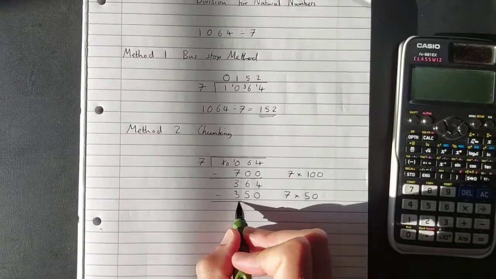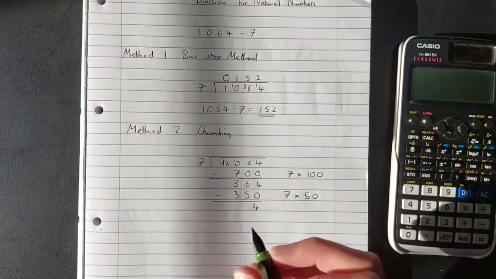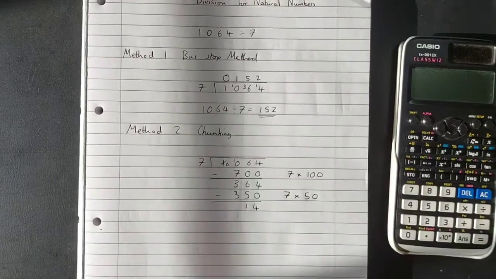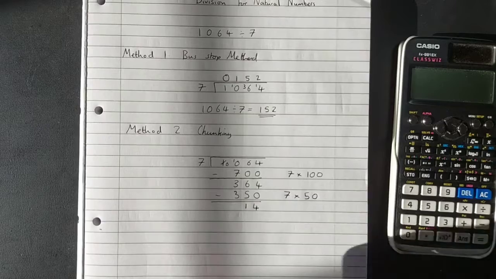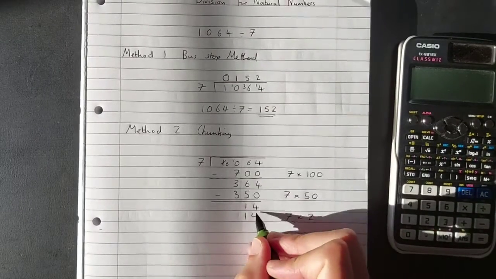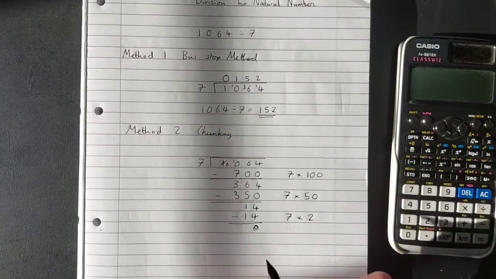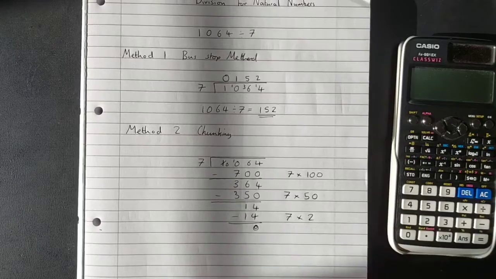Okay, we do the same again. So 4 take away 0 is 4. 6 take away 5 is 1. 3 take away 3 is 0. We're left with 14. 14 is easy. It's in the 7 times table. That is 7 times 2, which is 14. Taking them away gives us 0. So the fact that we've hit 0 means we've not got any remainders, we've not got any decimals.